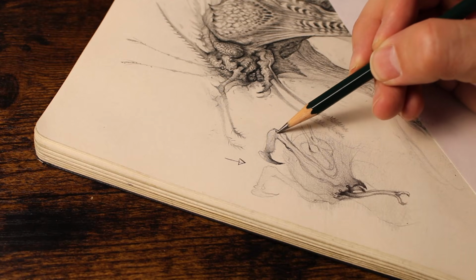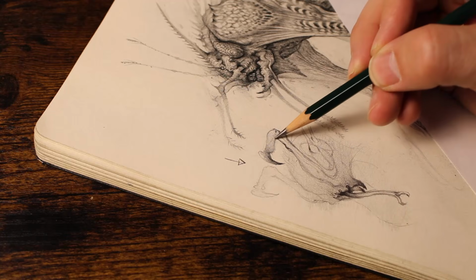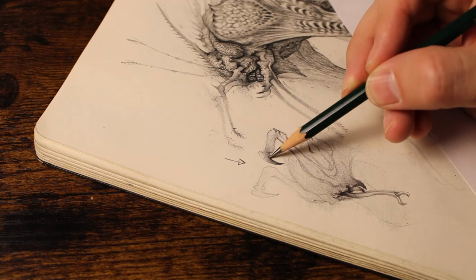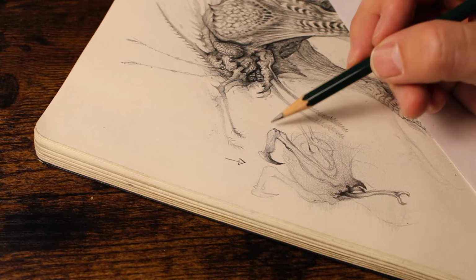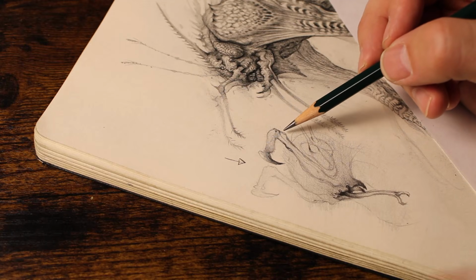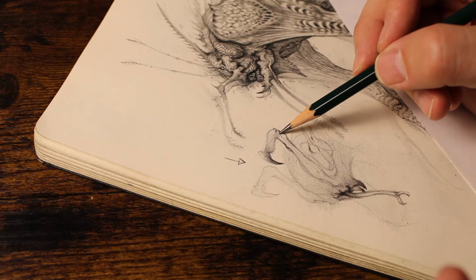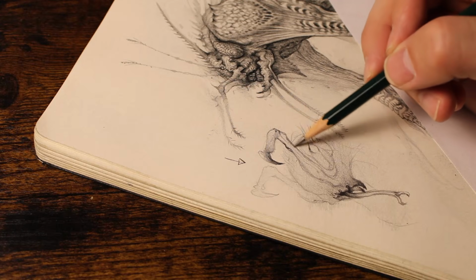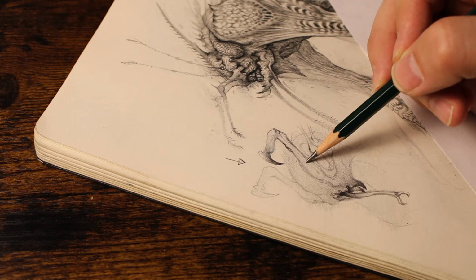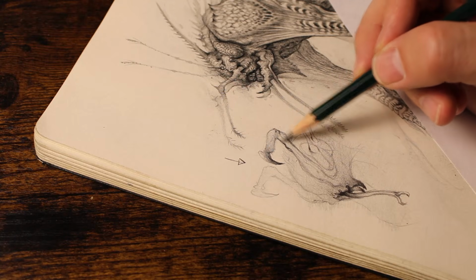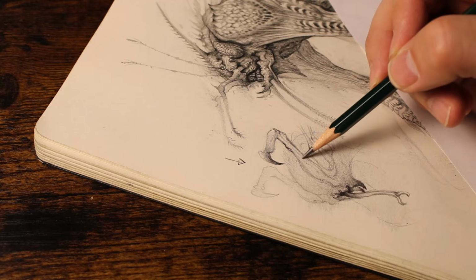Okay, so once I establish the darkness right here where the hook is, the other part that I know that I want to make a little darker on the arm to show that depth is the secondary joint, or I guess you can call it the bicep part of that appendage. So here's the forearm, here's the bicep. Now why would I be putting it on the bicep?